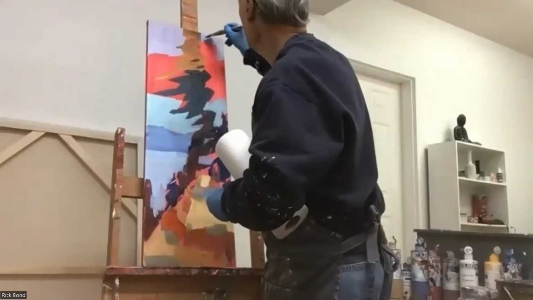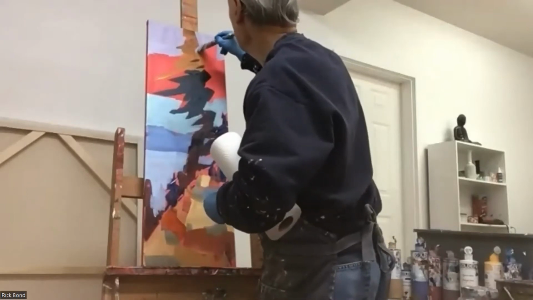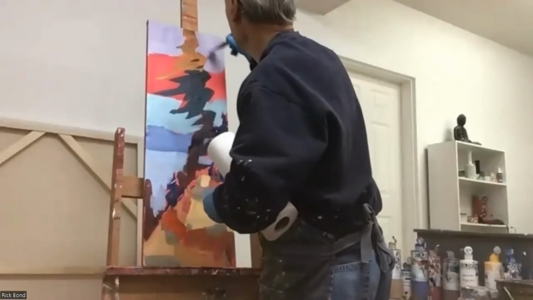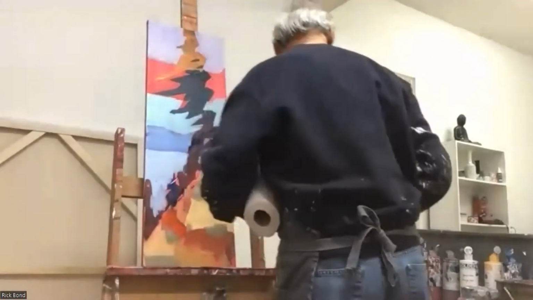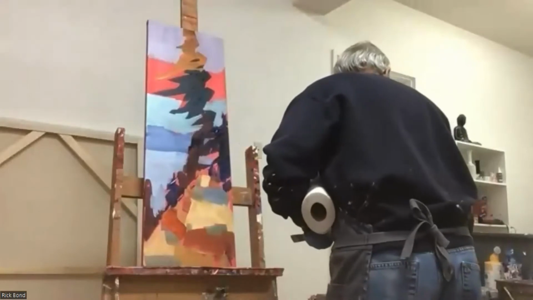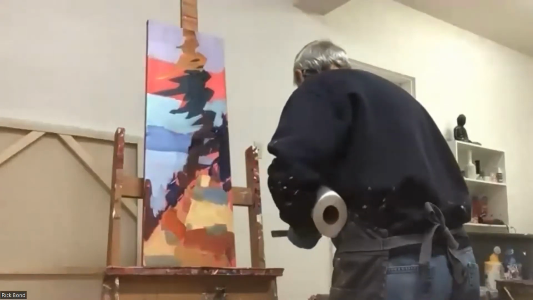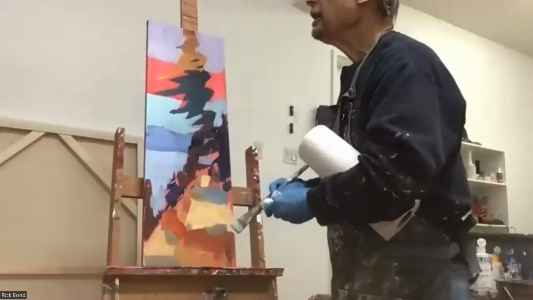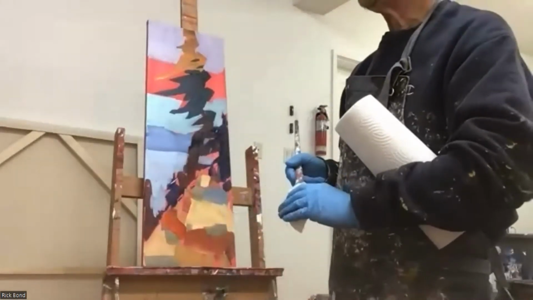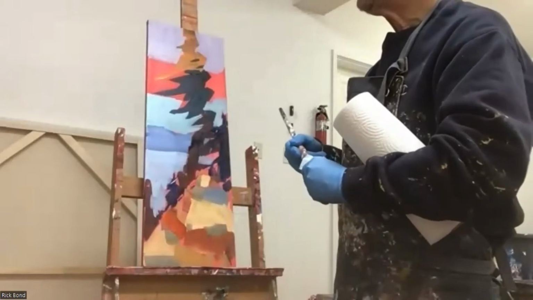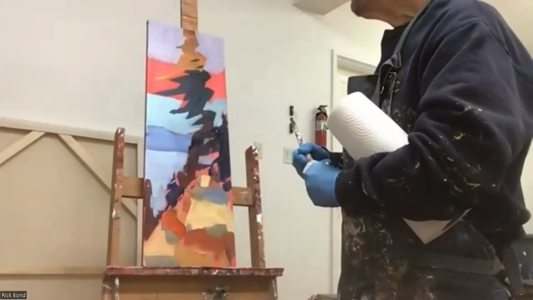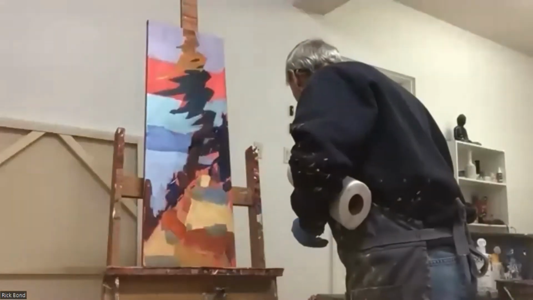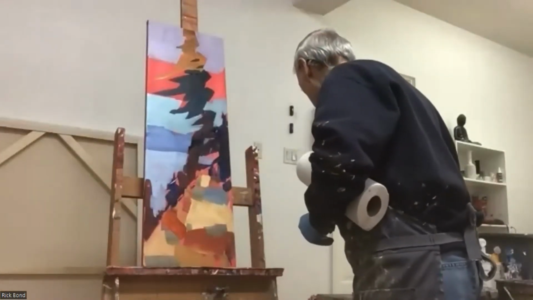So you can see I'm working in different parts of the canvas just to get it covered with pigment. I'm thinking in general terms about what I want to do, but I'm not spending too much time thinking about it. I'm more reacting to what I want to do.